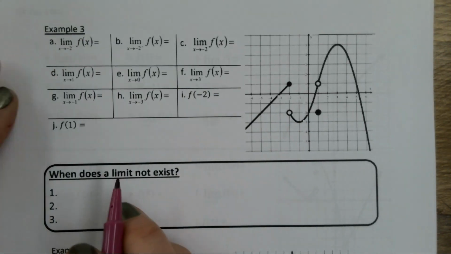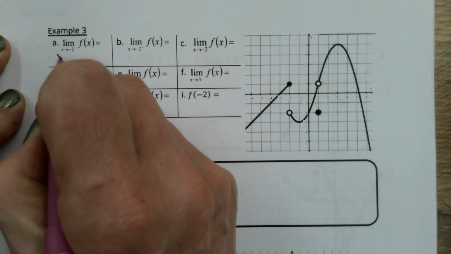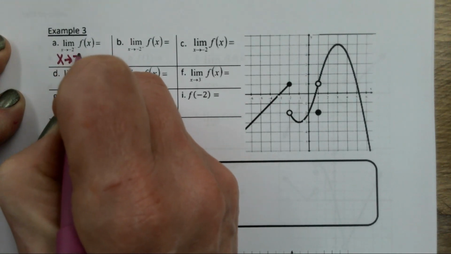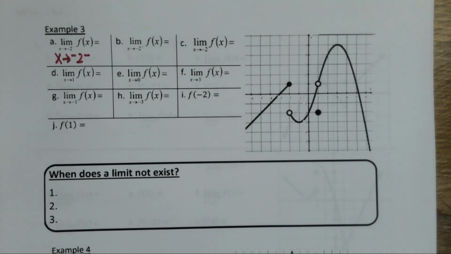This first one, I know it's sort of hard to see, and I apologize for that, but this says x approaches -2 from the left. That's what that first thing says. It's really hard to see. I don't know if it's better on yours than it is on my copy. Not really, but that's what it's supposed to say.